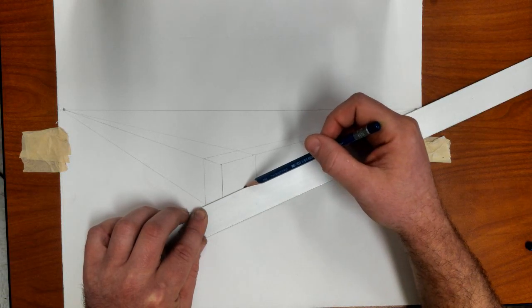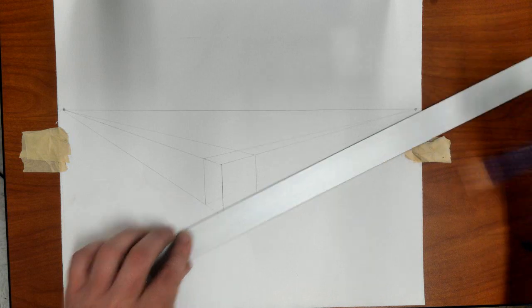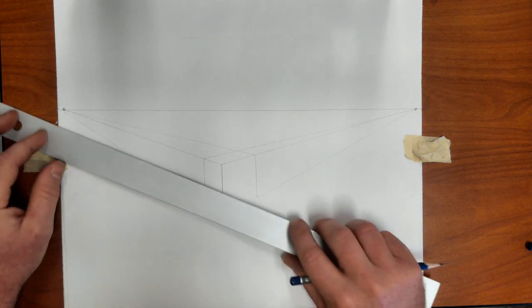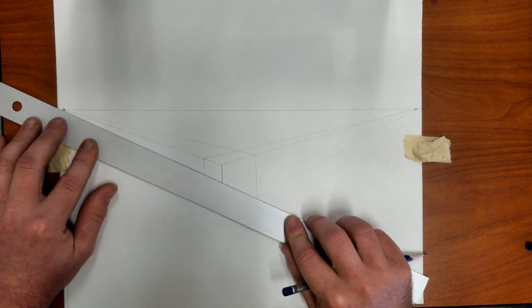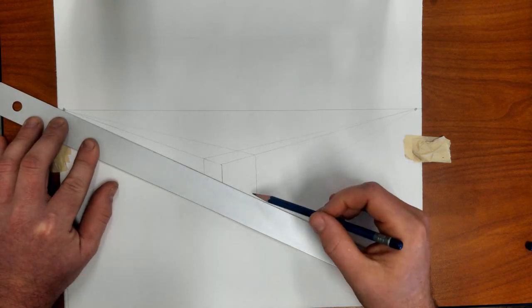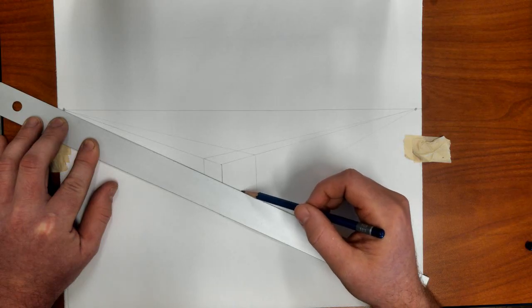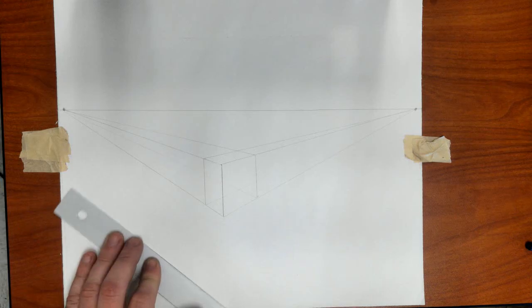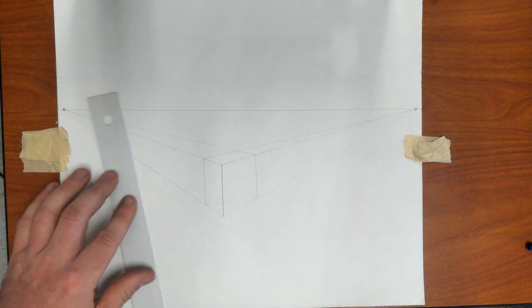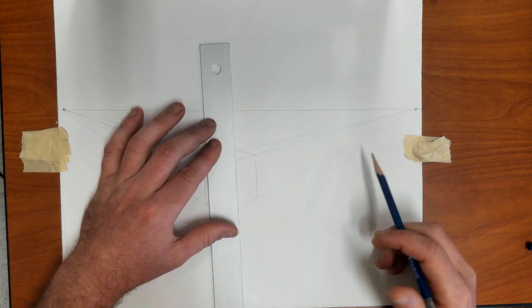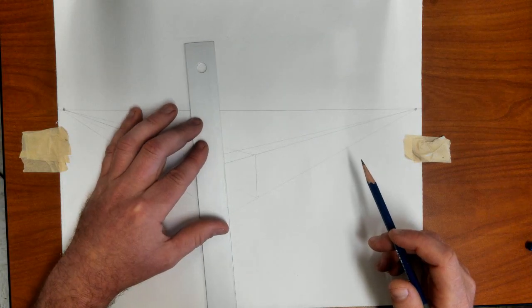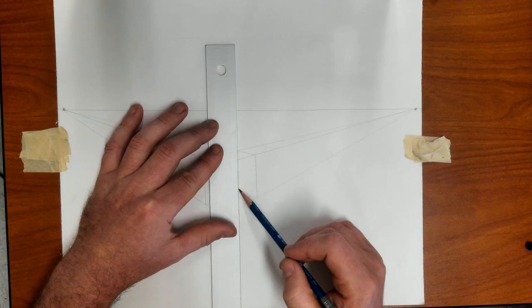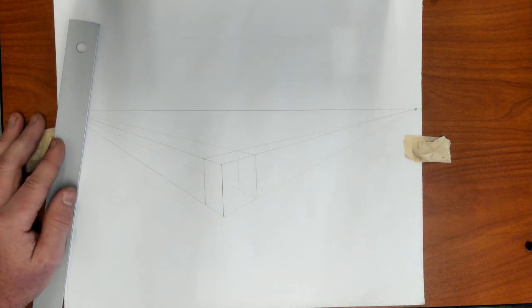So I'm going to keep these lines really light just so that they don't confuse you too much. Can you see that even though it's pretty light? Cool. And then the last thing, if I drew this correctly, I should be able to drop a vertical line down from this corner here down to here. And so that would be like the inside of my box.